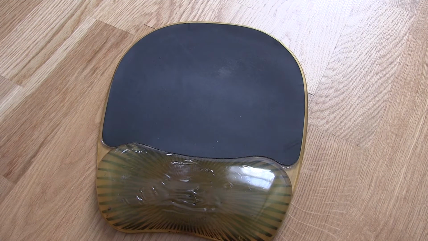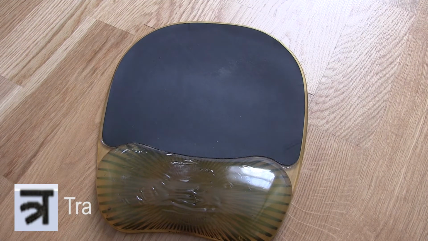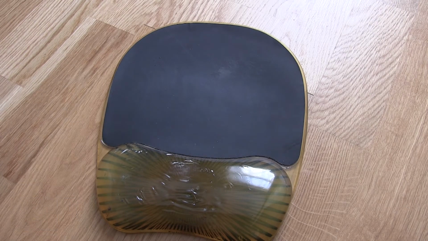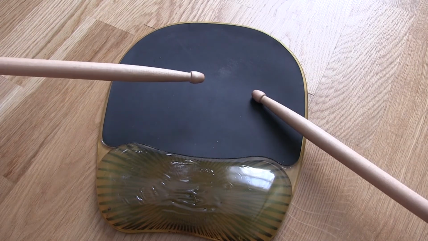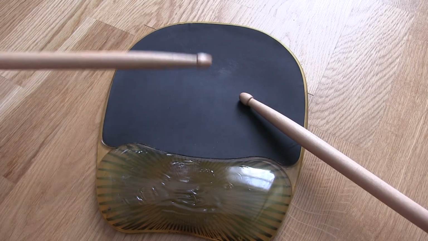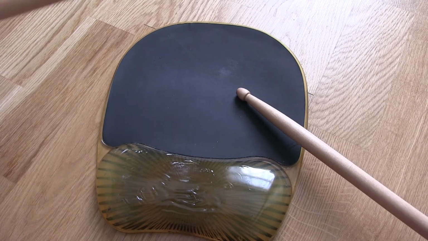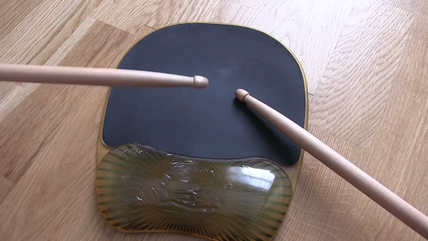The second note is tra. When you hit the sharika, you want it to bounce slightly so it makes a vibration sound. Tra, tra, tra, tra.